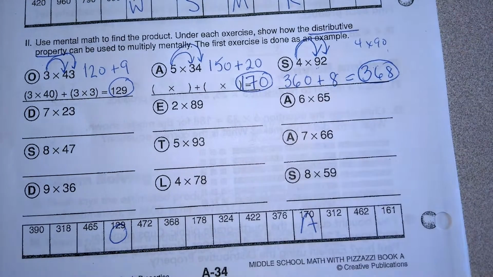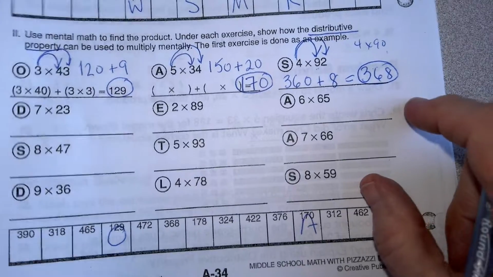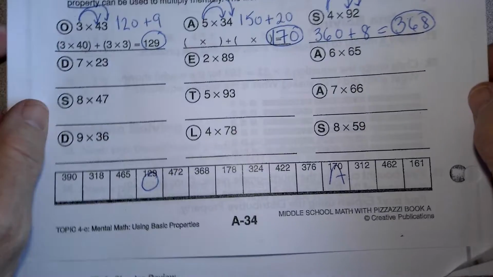I might have some regular multiplication on the test as a bonus, but because I haven't taught it in here, it's not going to be part of your test. You're going to have to do them by distributive or some other things that we've already done.